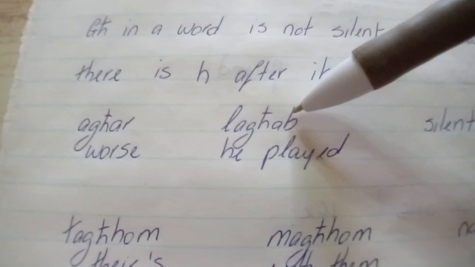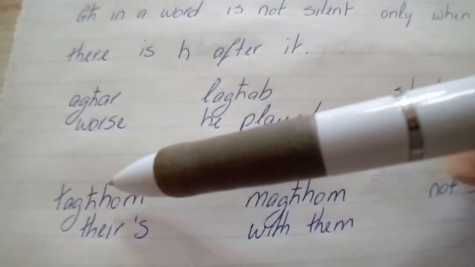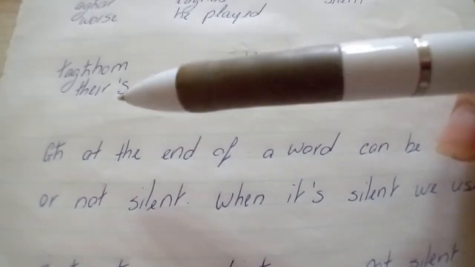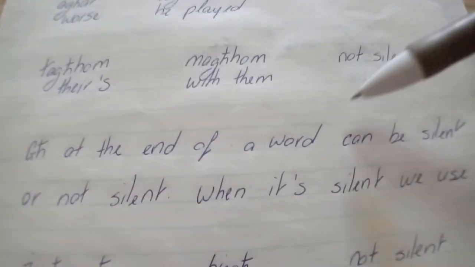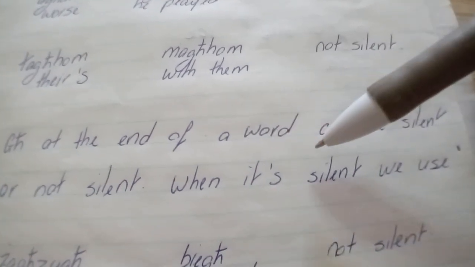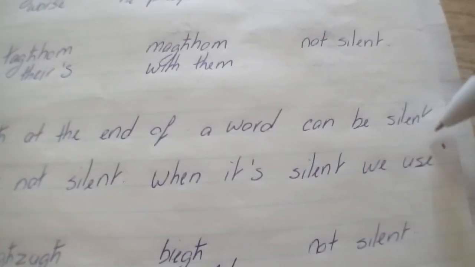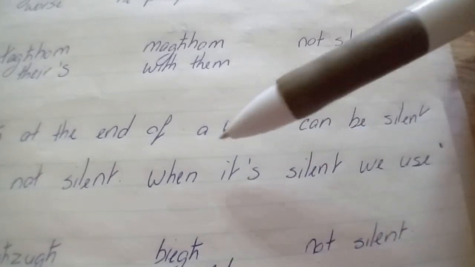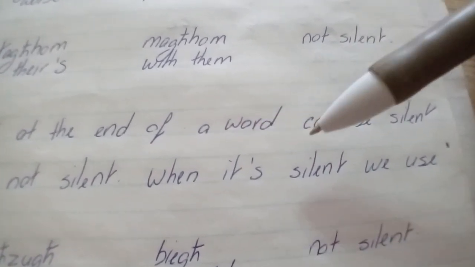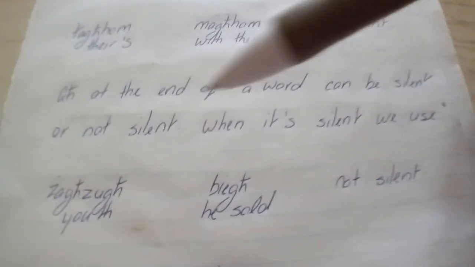UR. It doesn't have an akka, so you're not hearing the H. Here, you hear the akka, you have the akka after the ein, so we say tahom, mahom. So it's not silent. Now, ein at the end of a word can be silent or not silent. When it's silent, we use the apostrophe. When the ein is silent, instead of ein, we don't write ein, we write the apostrophe.